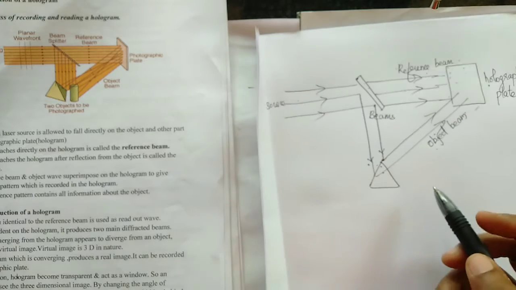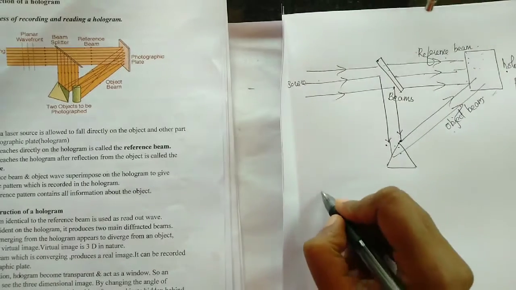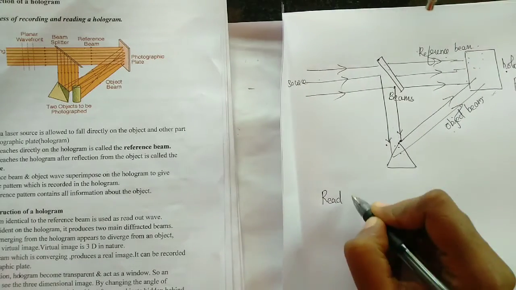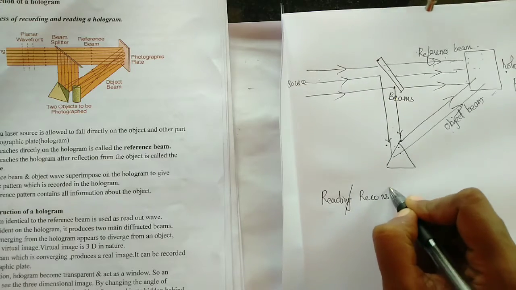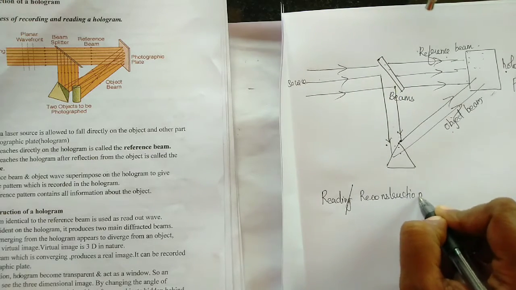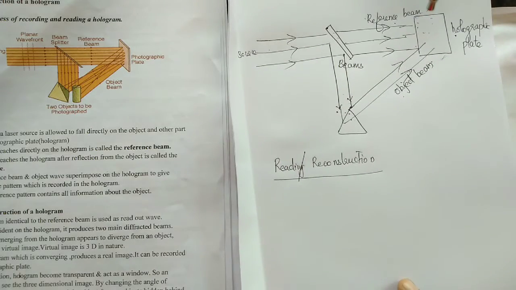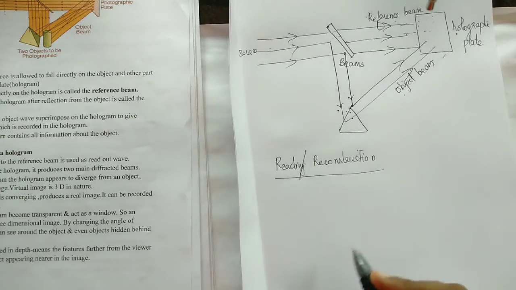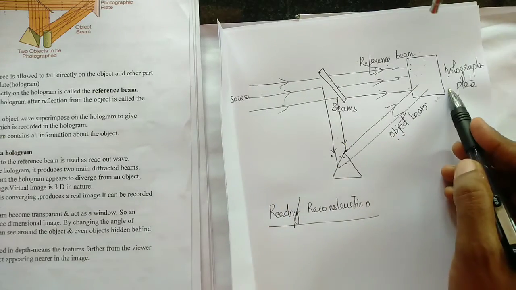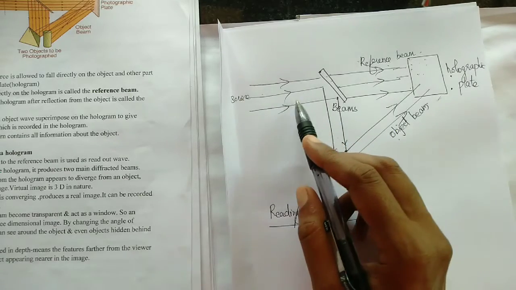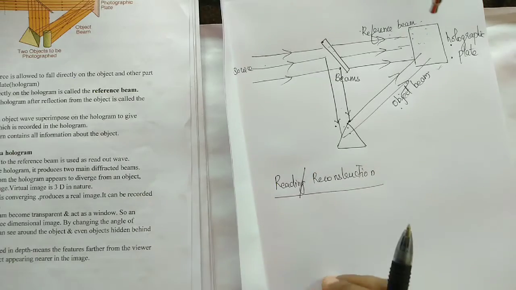Okay. Then how will you reconstruct or read a holographic plate? Reading or reconstruction of a hologram uses another technique. It is diffraction. Here also we are using the same laser source that we used for producing the holographic plate. The same laser having the same wavelength, same intensity, etc. we are using for reading of this holographic plate.